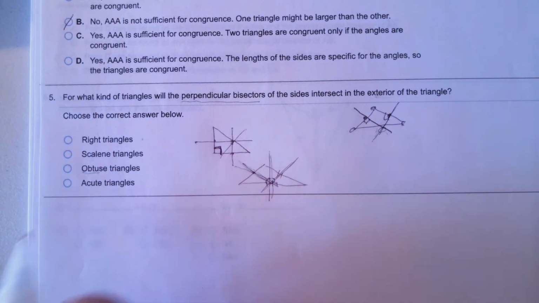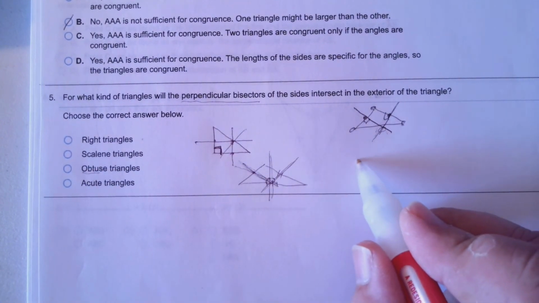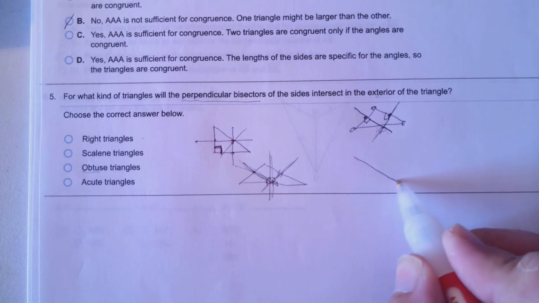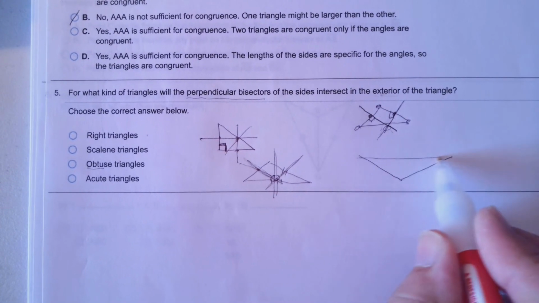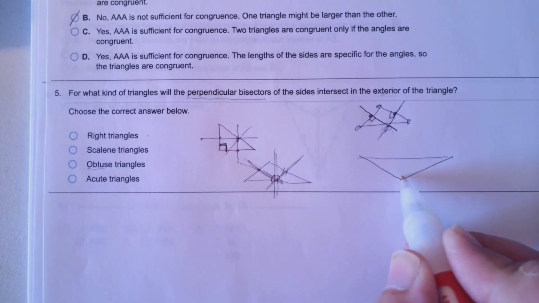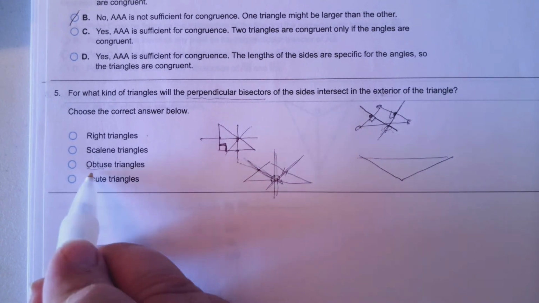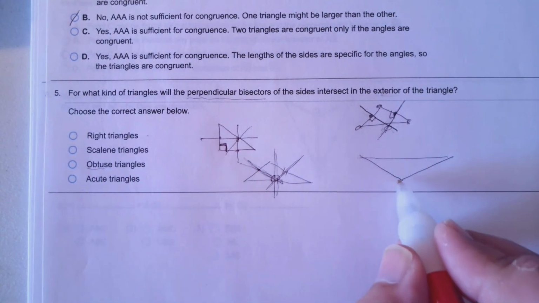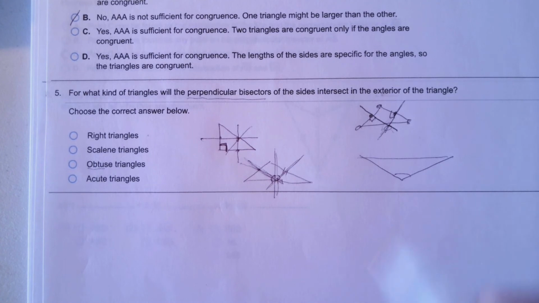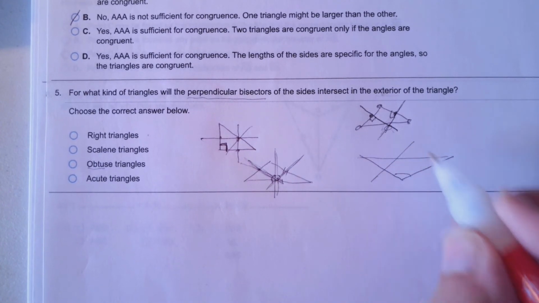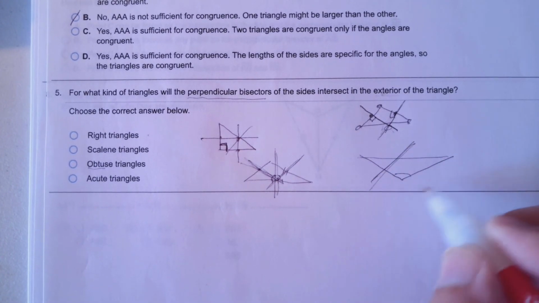Obtuse. An obtuse triangle is where one angle is greater than 90 degrees. So the perpendicular bisector of that angle there.